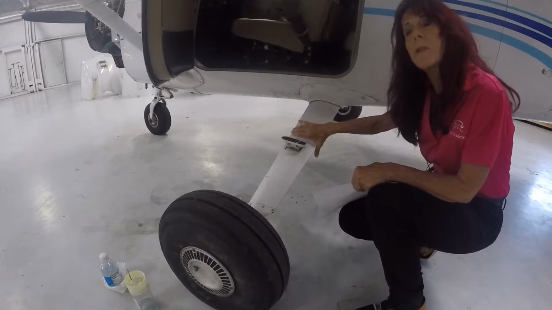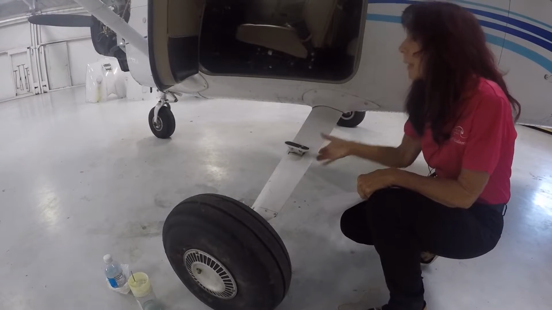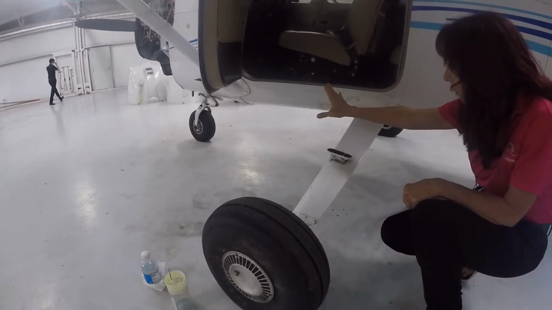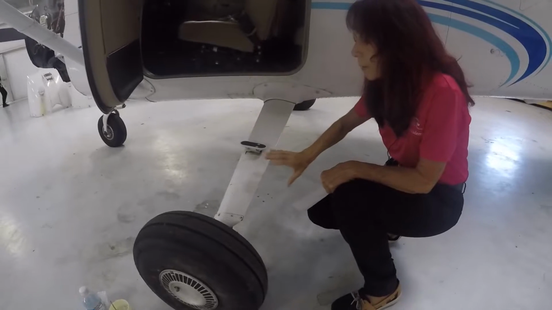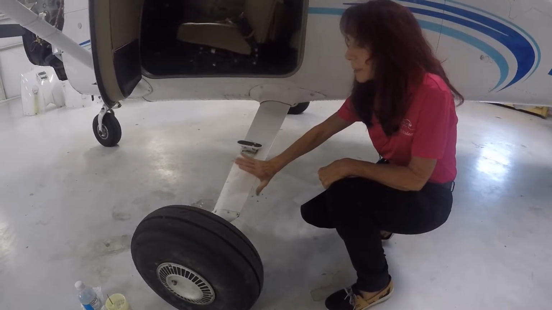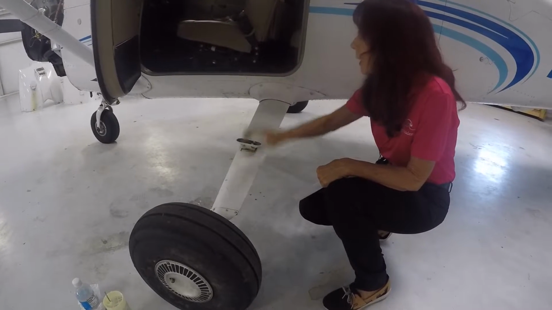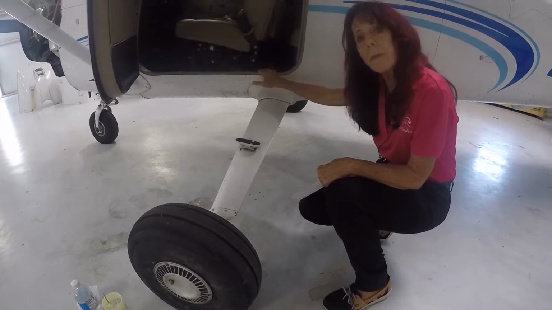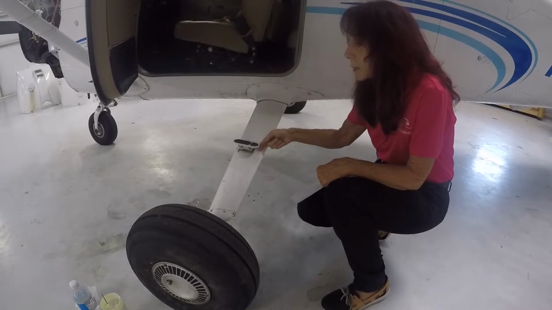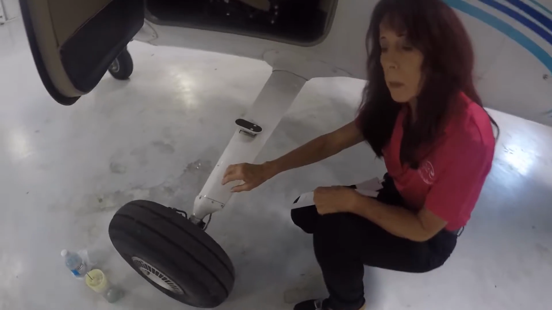You have struts, just like in a car. Struts in a car take the impact off the cabin and the engine. On your main, you have what's called tubular steel struts. And it is steel that is hollow inside, and it helps take the impact off the cabin. You have a hydraulic line that runs down the center of your tubular steel struts.